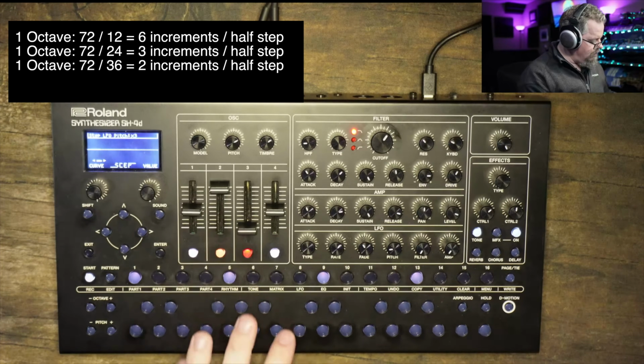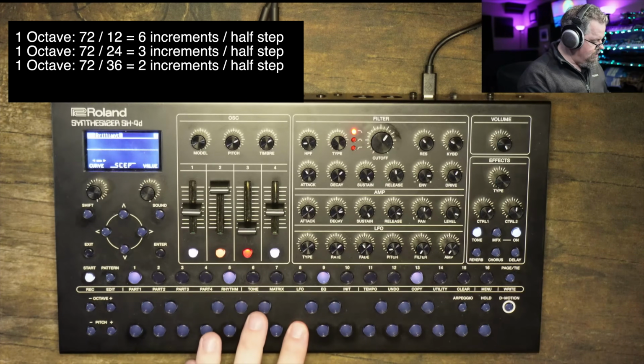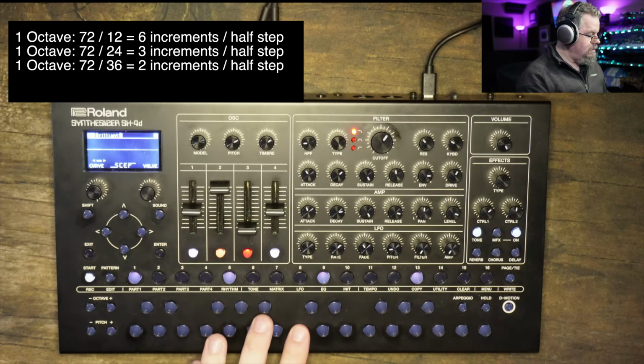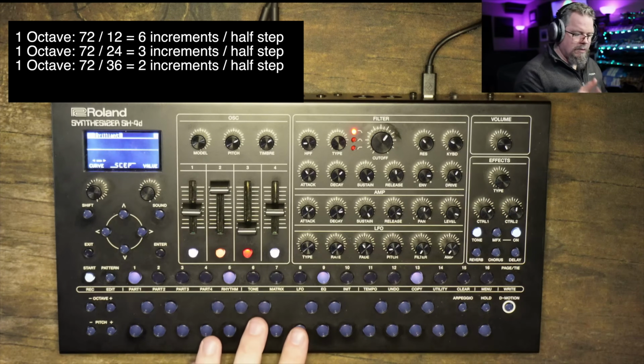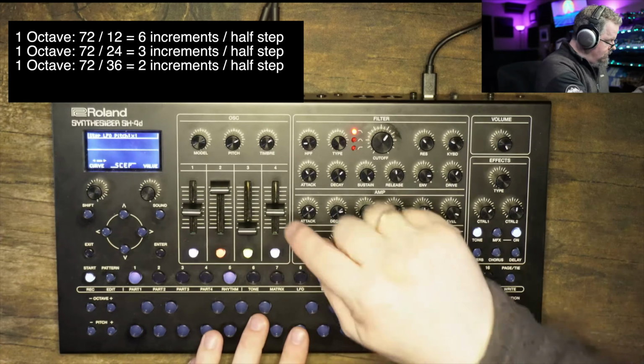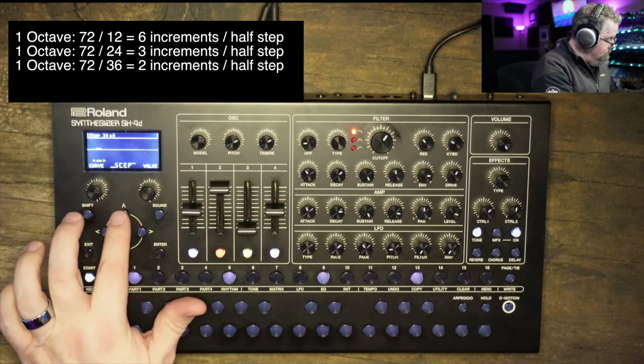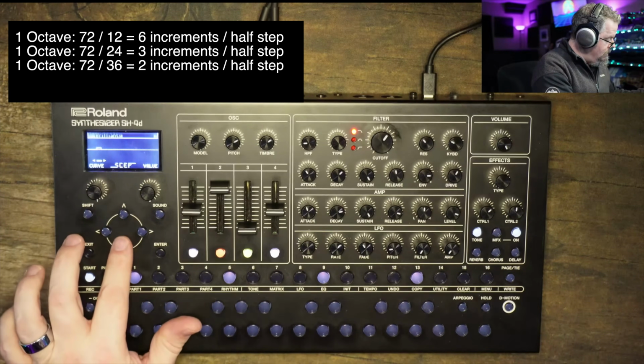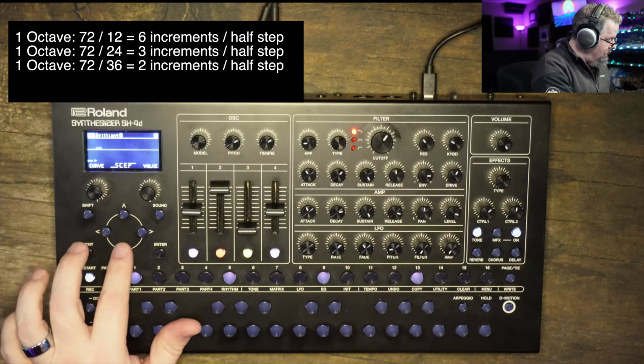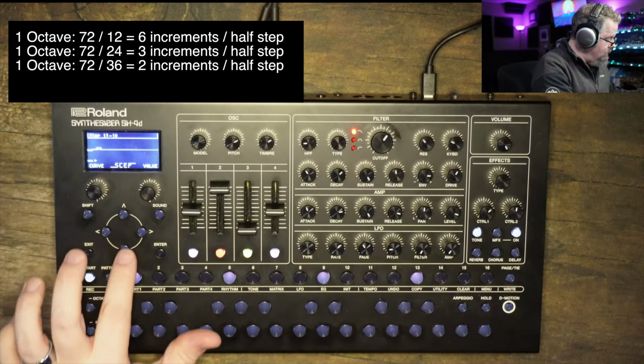And then we'll go to the 3 octave version. So yeah, the first one was a half step every 6 increments. So let's go back to the 1, and we'll go up 6 here. In fact, let's go up 12. And since I went up on that one, we'll go down on this one, and we'll go down 12.